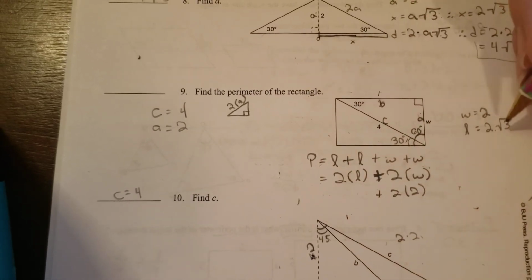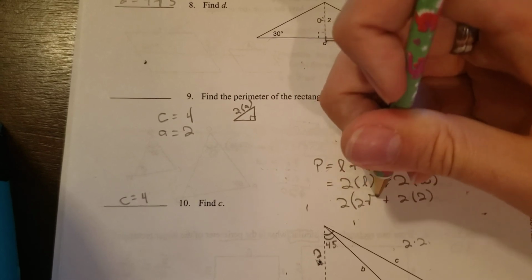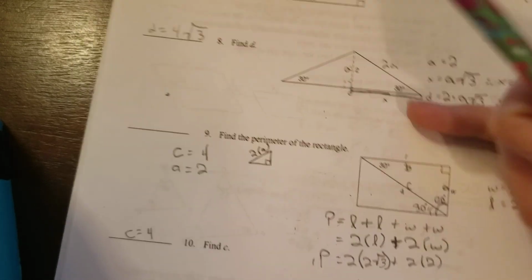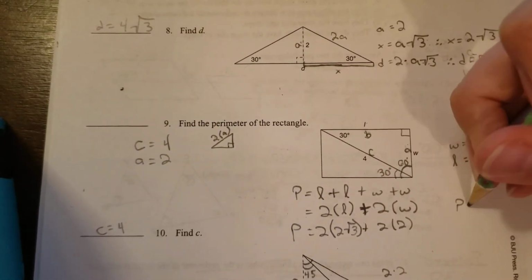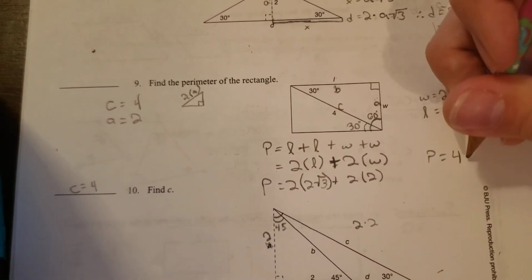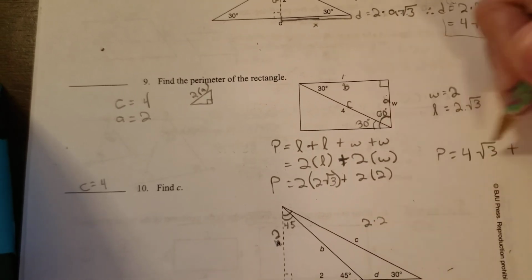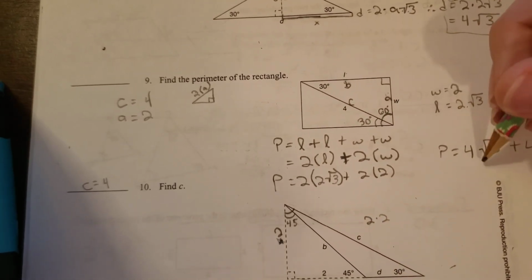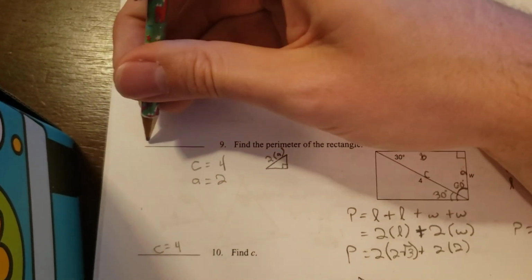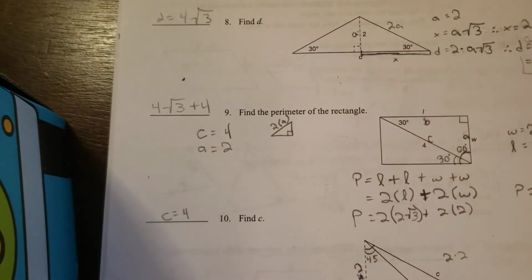And my length equals 2 root 3, 2 times 2 root 3. Therefore, my perimeter: 2 times 2 root 3 is 4 root 3, plus 2 times 2 is 4. Because I've got the square root of 3, I can't add these together, so my perimeter is 4 root 3 plus 4.